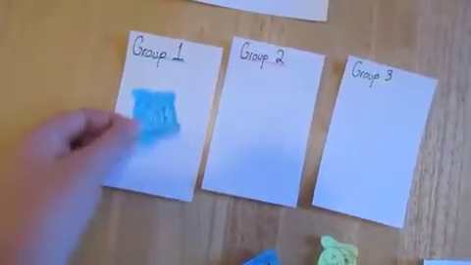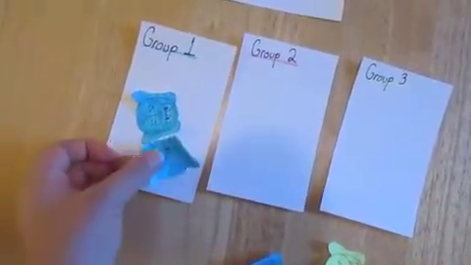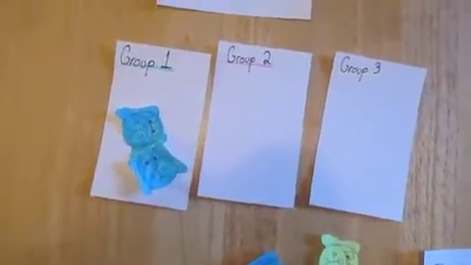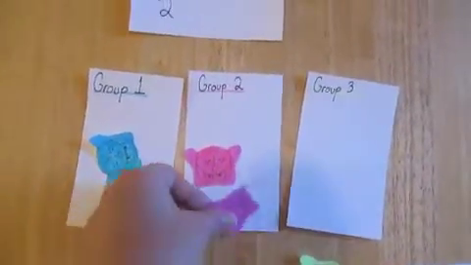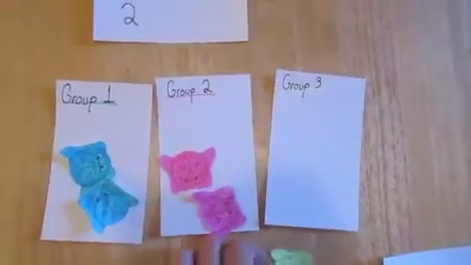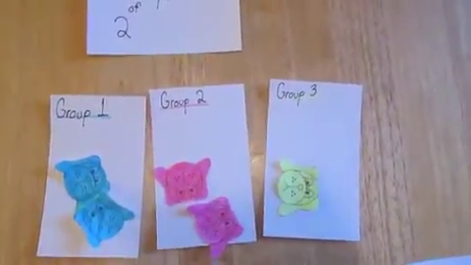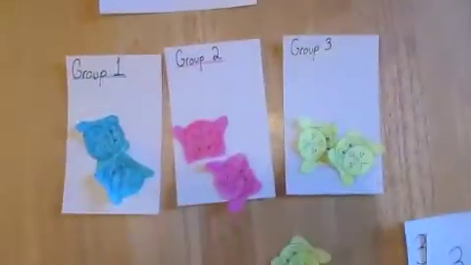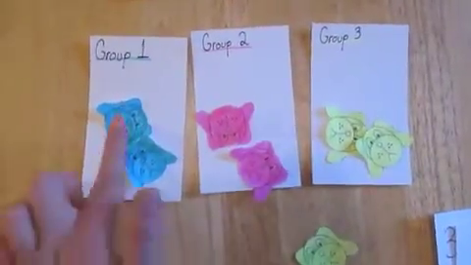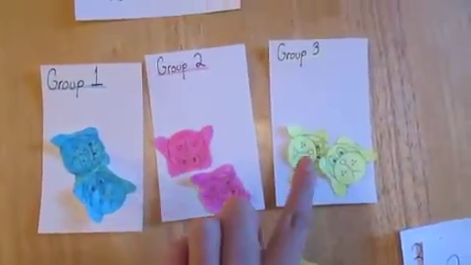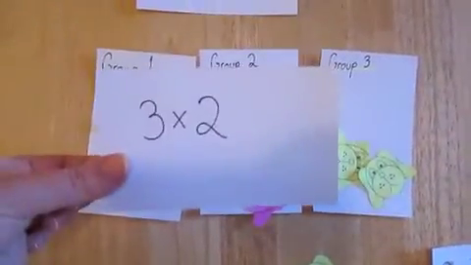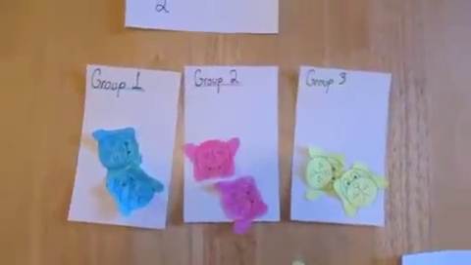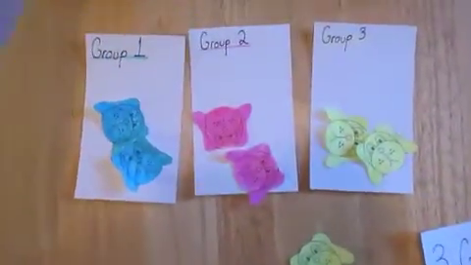So group 1 gets 1, 2. And group 2 gets 1, 2. And then group 3 gets 1, 2. Now if we count these up, we can find that we have 1, 2, 3, 4, 5, 6. 6 dogs, or 3 times 2. Alright, let's try one more problem, and this one's going to be a little bit harder.